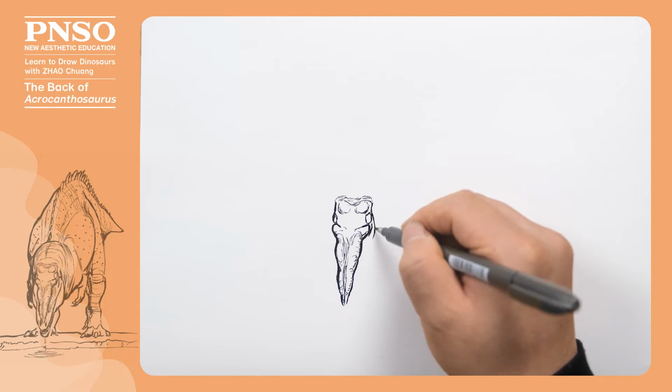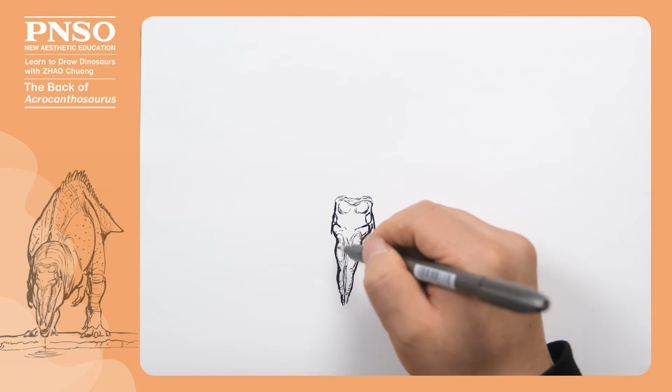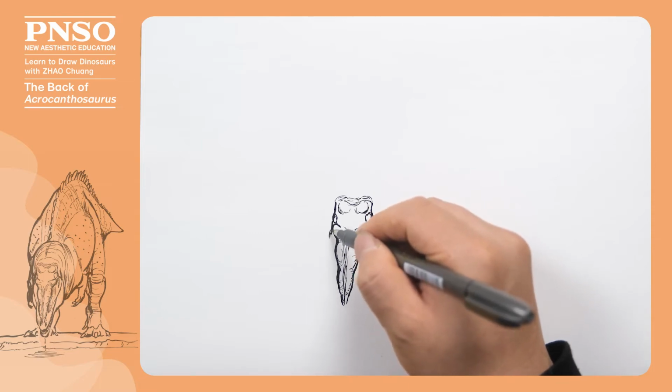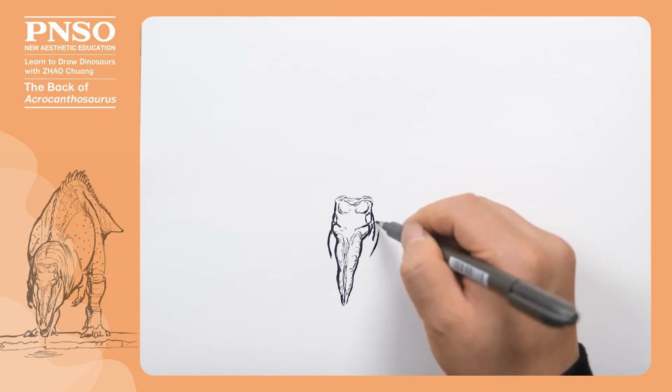Then let's draw the back of its eyes. There were many prominent scales on its eye sockets. We can outline them. Then let's draw its jugal bones and show the muscles above them.